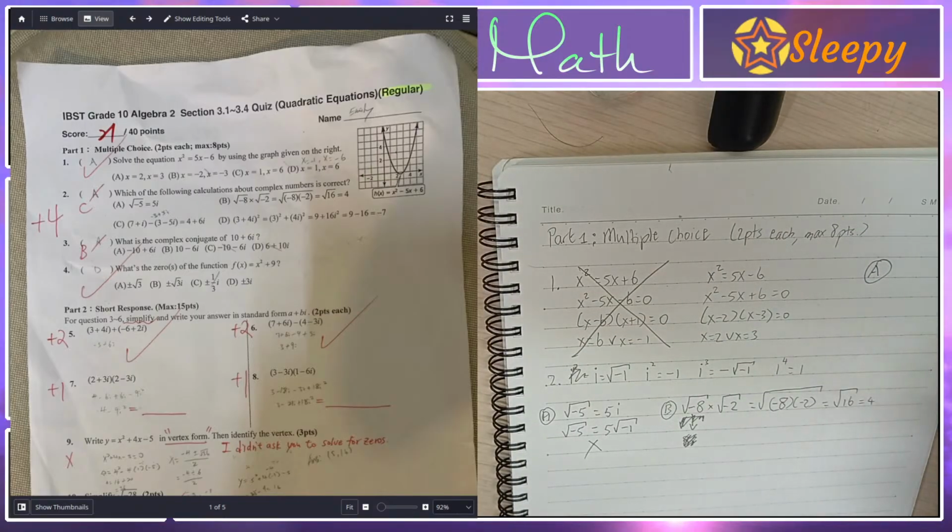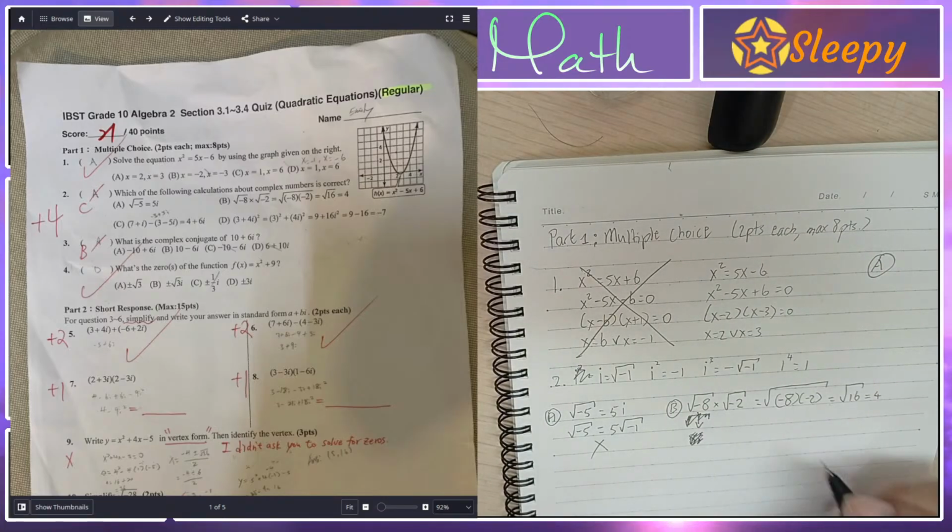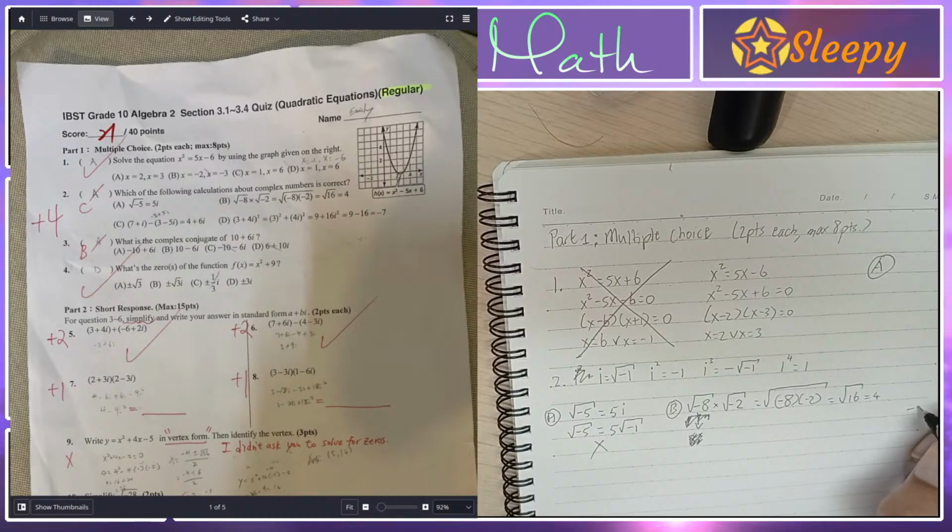So you write down, the square root of -1 is, okay. So the square root of -2 is, how do you write this down?